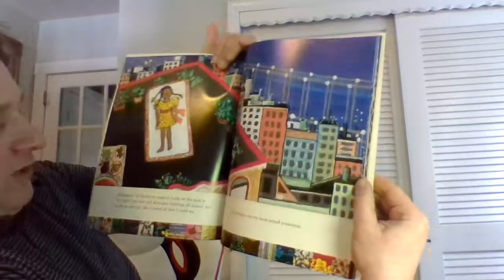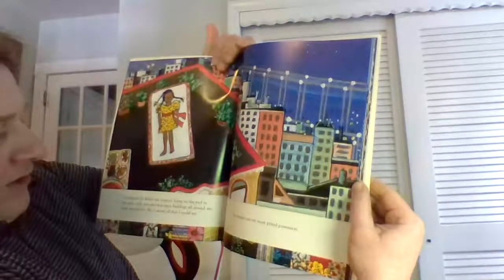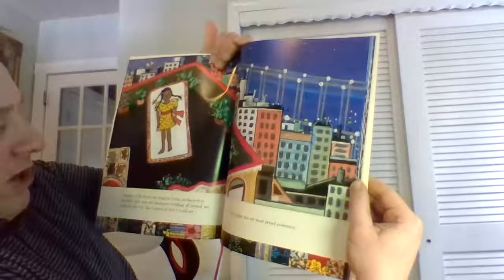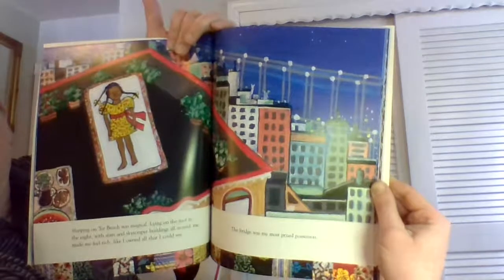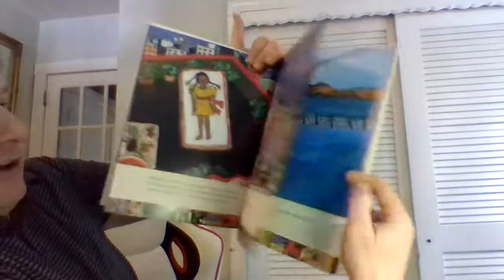Sleeping on Tar Beach was magical. Lying on the roof in the night, with the stars and skyscraper buildings all around me, made me feel rich, like I owned all that I could see. The bridge was my most prized possession.